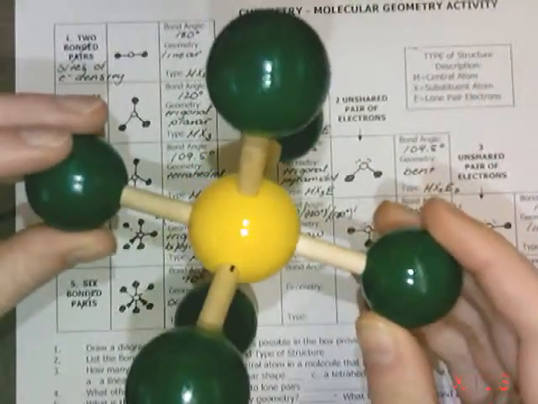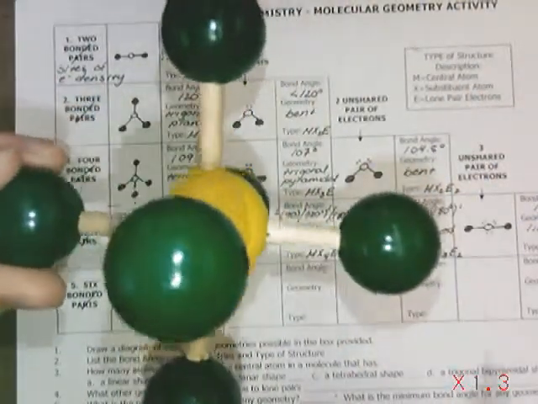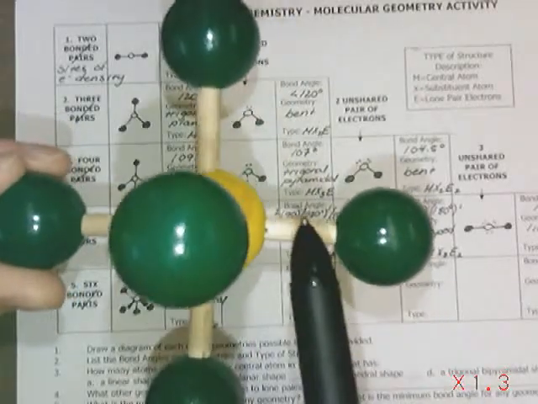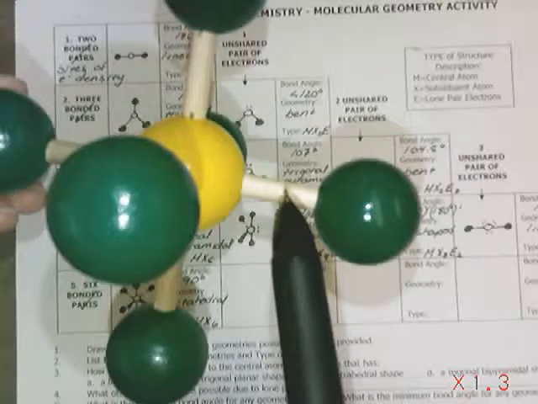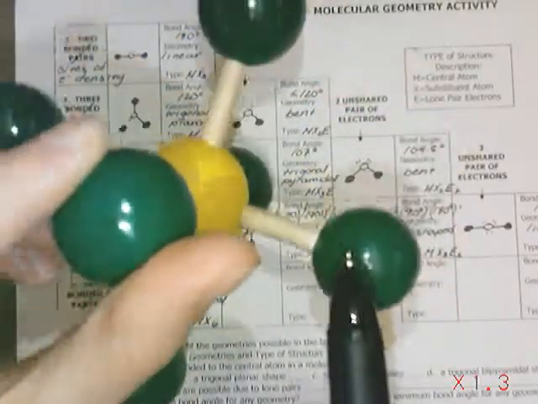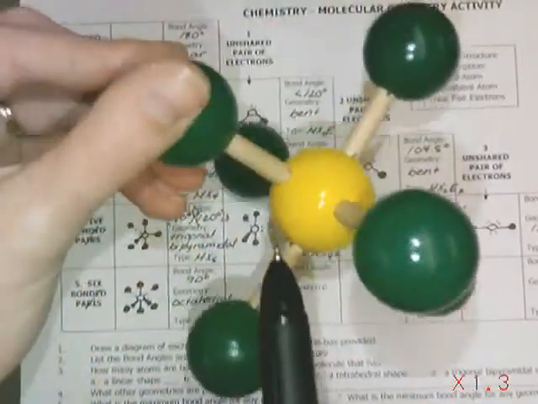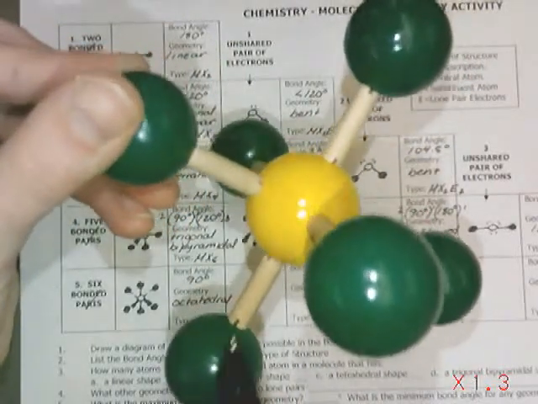Okay, so this is actually pretty easy to see all of the different bond angles. So here we have a 90-degree bond angle. Here we have a 90-degree bond angle. We turn it this way. This is a 90-degree bond angle. This is a 90-degree bond angle. So all of the bond angles are 90 degrees.